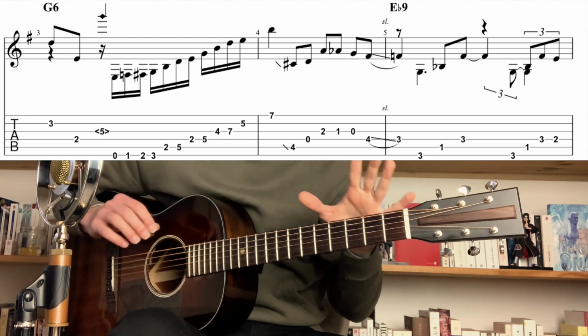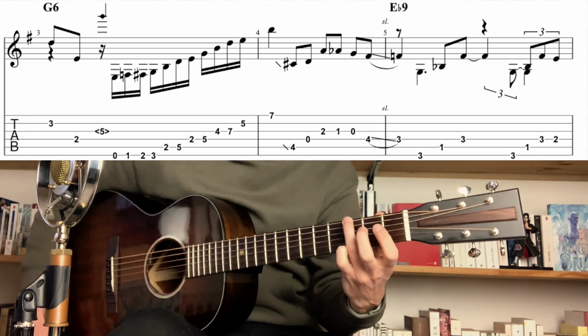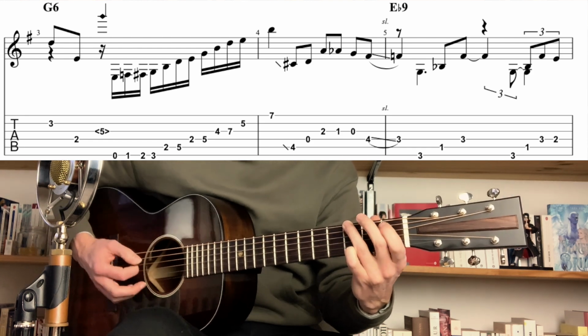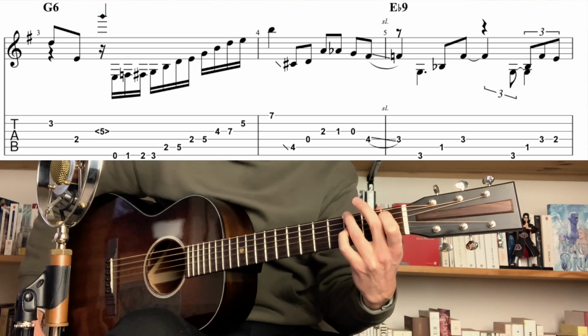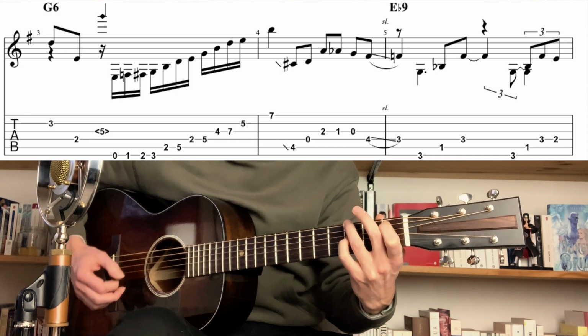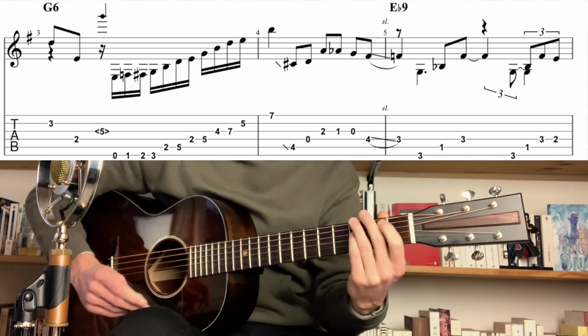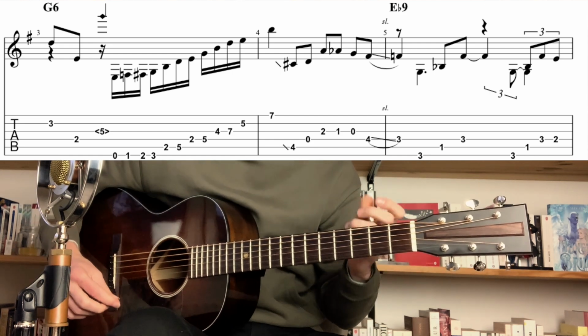Kind of a weird inversion, in fact, because I have the 3rd of my E flat 9 here, the G. I have the 5th, which is the B flat, and the 9th, which is the F. And it gives this kind of deep sound.